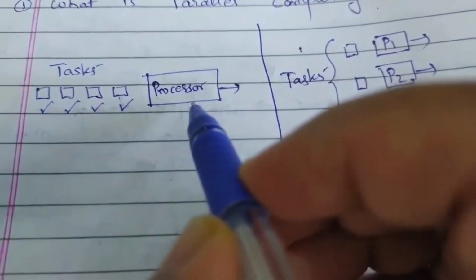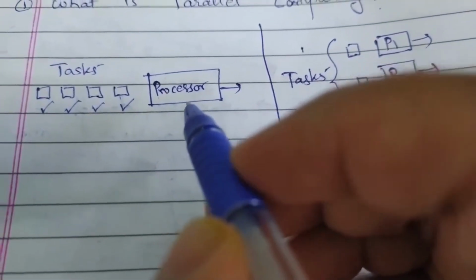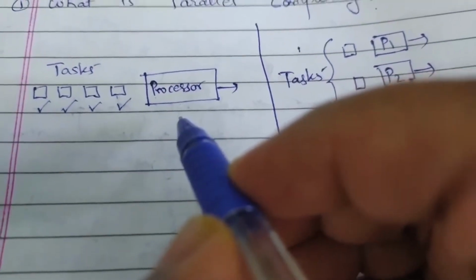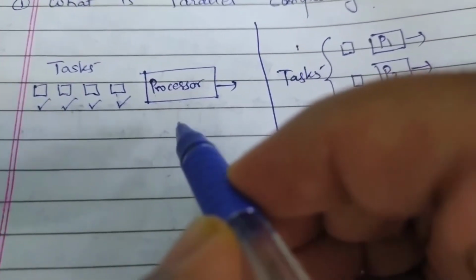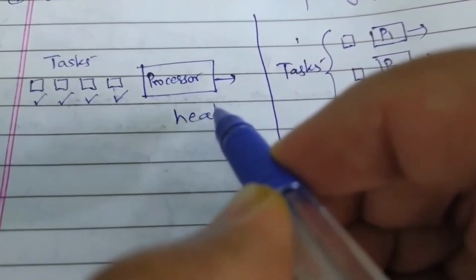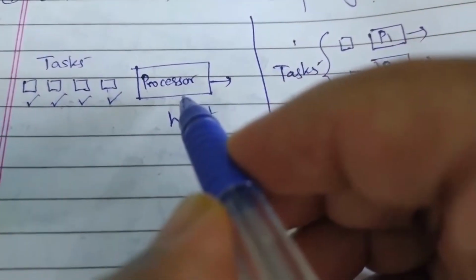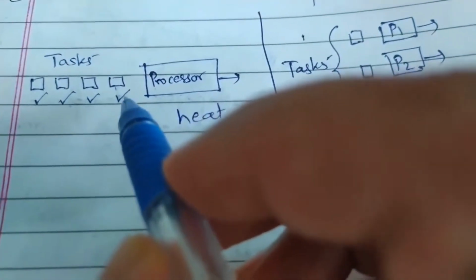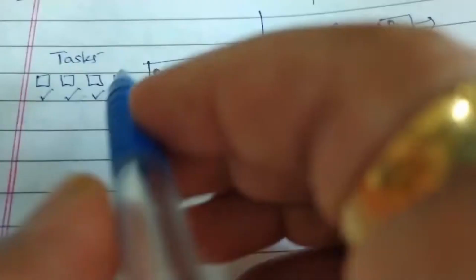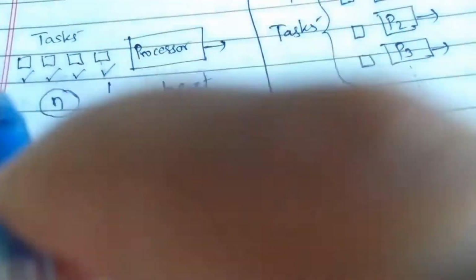But the processor has some limitations. For example, if we increase the clock speed of the processor, if we increase the frequency of the processor, it emits heat. So our processor has some limitation. That's why we cannot increase the speed of the processor. So when we are completing the tasks sequentially, we will complete this task, then another task, then a third task. It will take so much time. Suppose one task takes 1 unit of time, so n tasks will take n units of time.